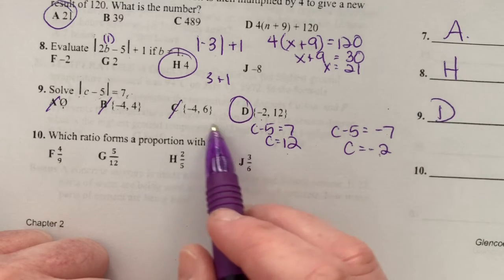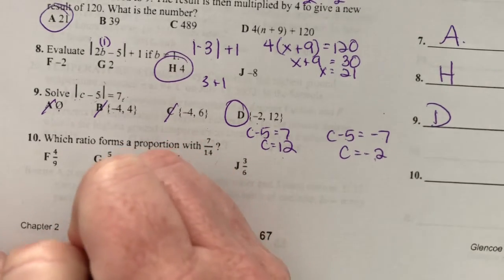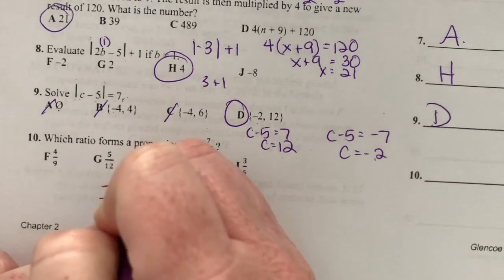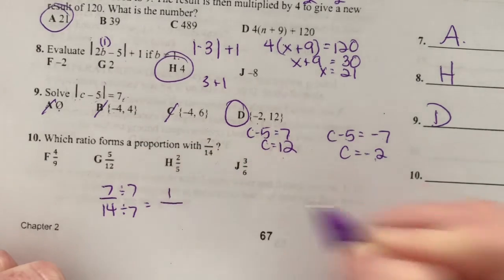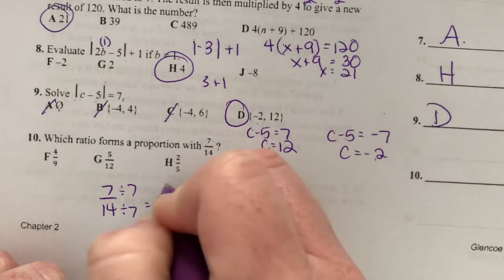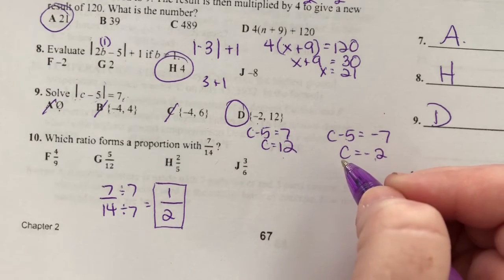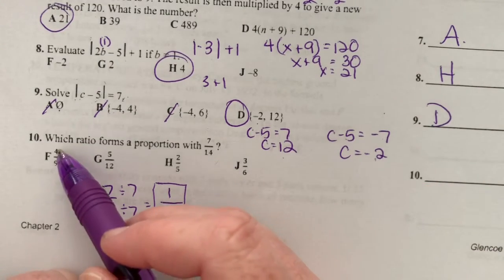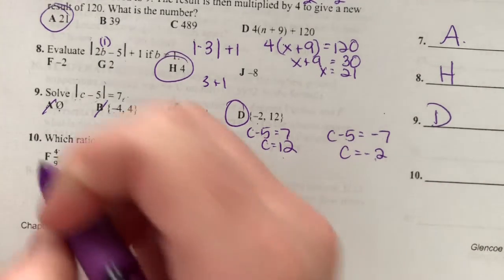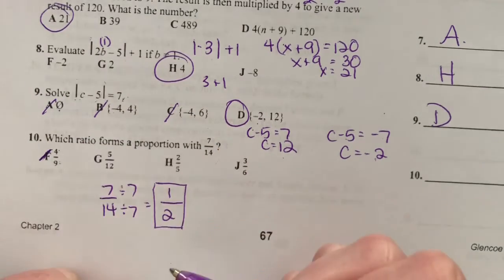Well, can I simplify 7 over 14? I can divide the top and the bottom both by 7, right? So 7 divided by 7 is 1. 14 divided by 7 is 2. So I'm really looking for a fraction that's either 1 over 2 or that's equal to 1 over 2, 1/2. So is 4 half of 9? No. 4 is half of 8. 4 over 8 would be correct, but that's not what this is.